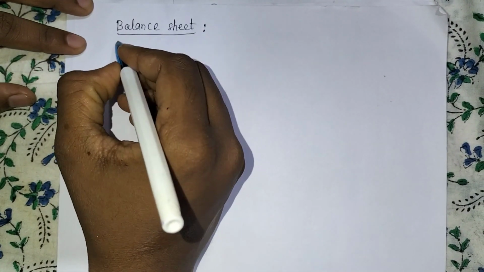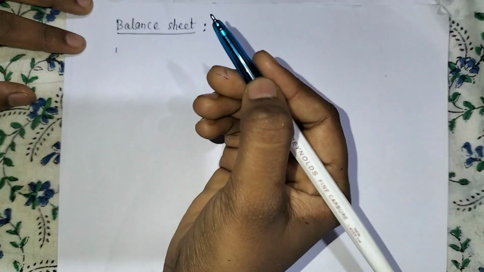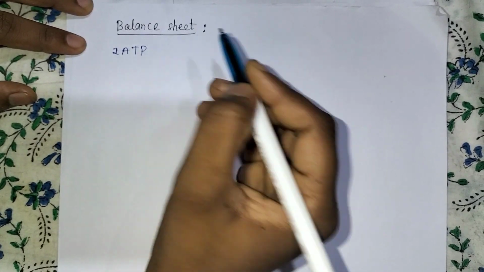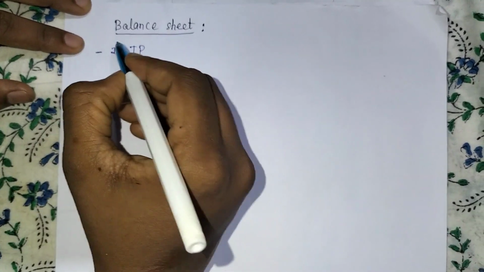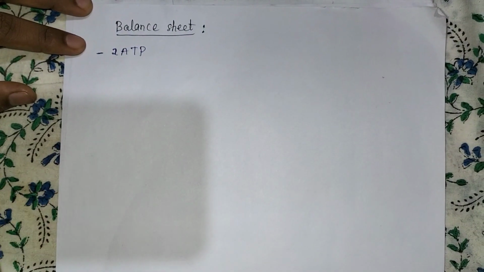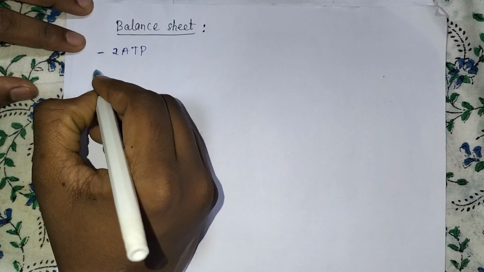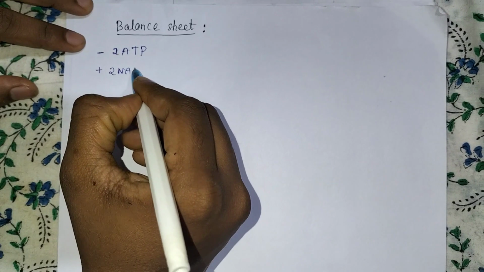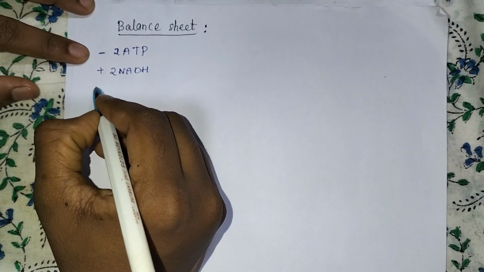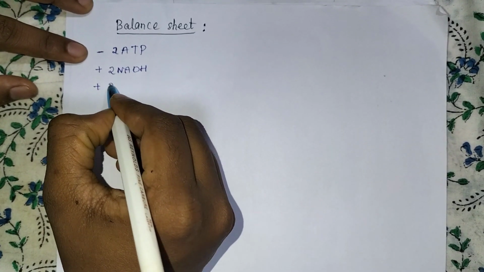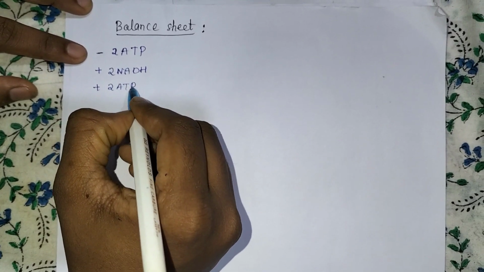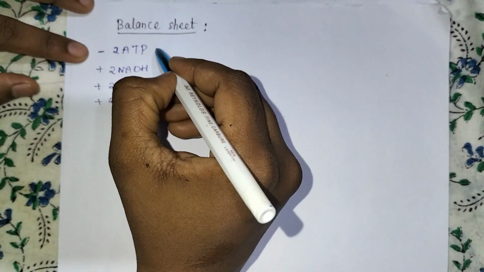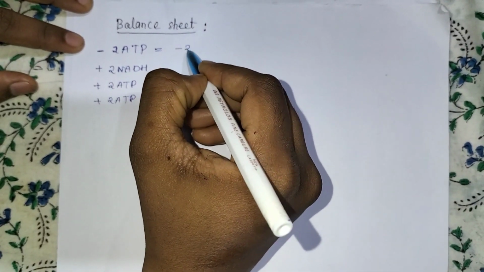See, in the preparatory phase, we utilized 2 ATPs, right? In the first step and the third step, we utilized 2 ATPs. So, as we utilized, we'll make it -2. Okay. Next, in the payoff phase, we produce 2 molecules of NADH. Next, 2 molecules of ATP in the 7th step, and again 2 molecules of ATP in the 10th step.